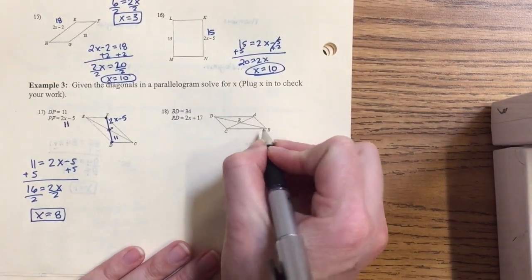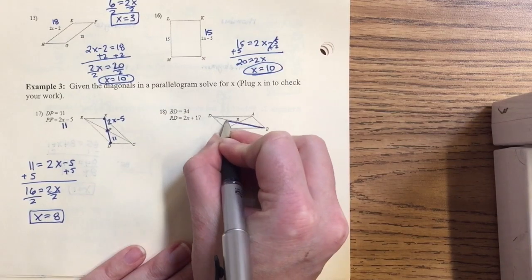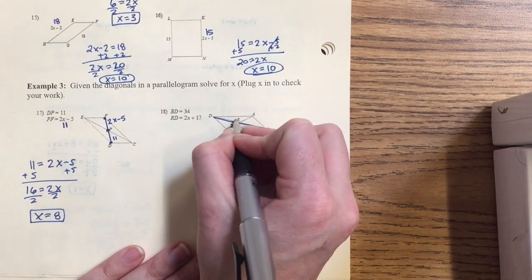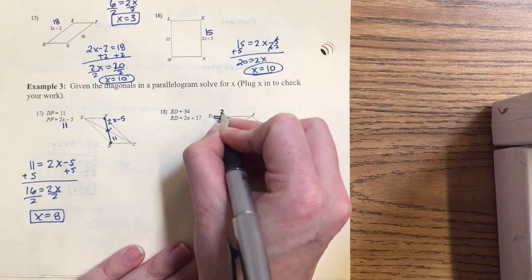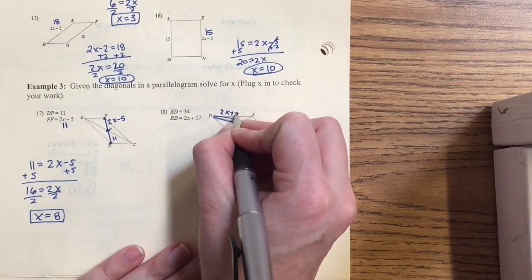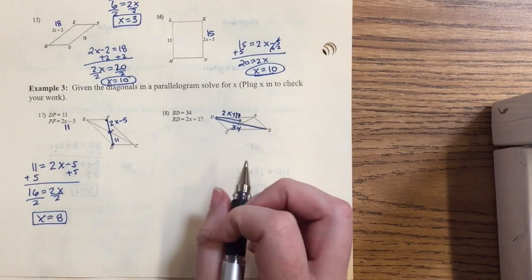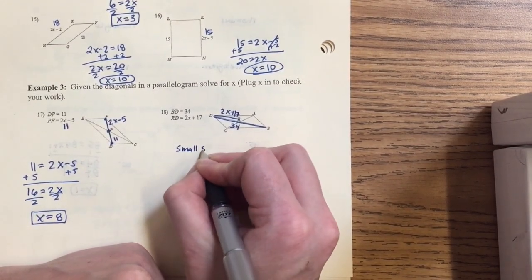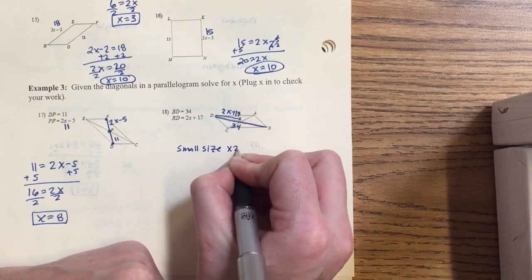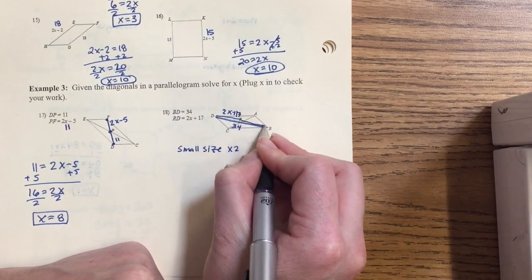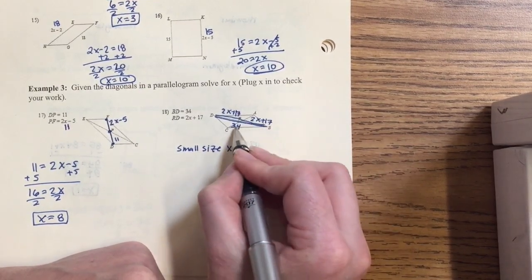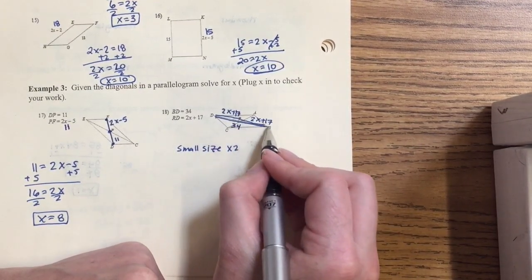B to D is 34, and R to D is 2x plus 17. Now they're different sizes, so I have to take the small size. I'm going to times it by 2 so that it will be the same length as the full diagonal.